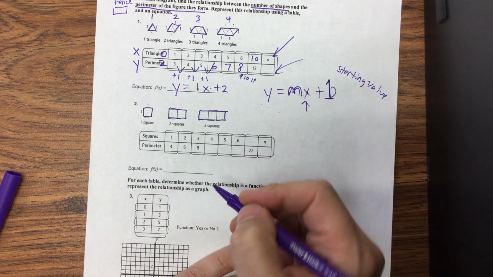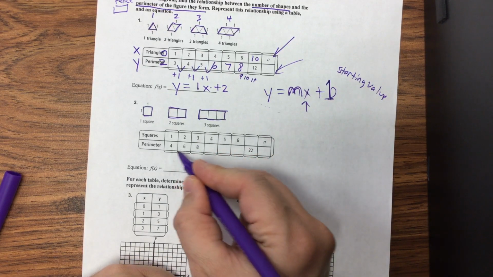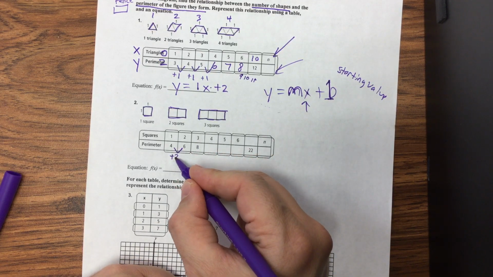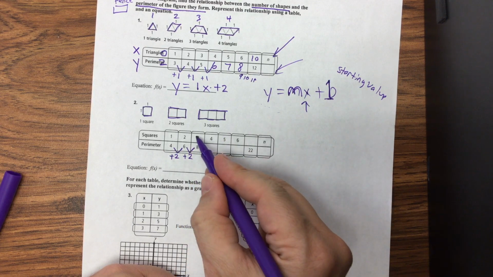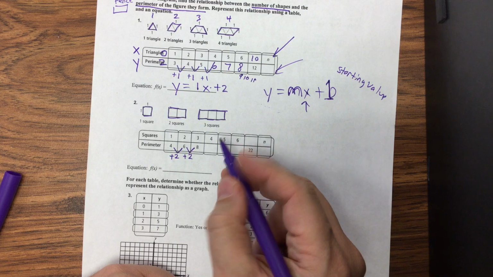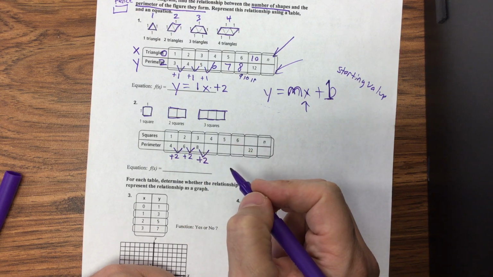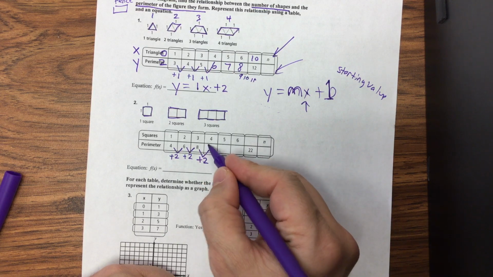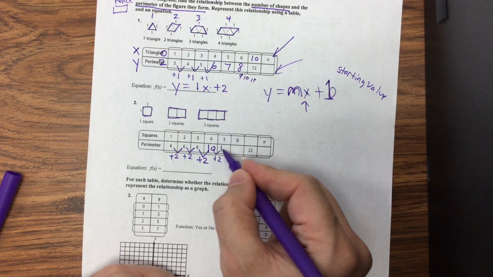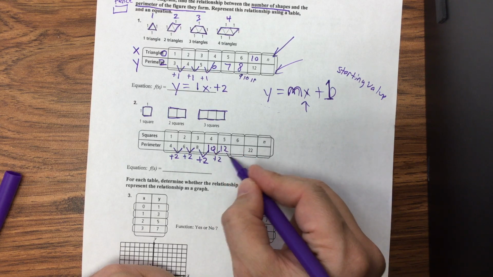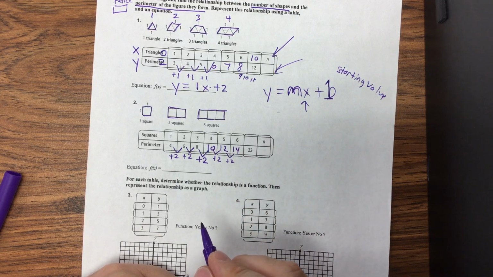I'm going to go ahead and look down here to see if I can figure out the pattern. From 4 to 6, I'm adding 2. From 6 to 8, I'm adding 2. As long as this is going up by 1 every time, I can continue the pattern of adding 2 every time on the bottom. So here, 8 plus 2 would give me 10. 10 plus 2 would give me 12. 12 plus 2 would give me 14, and so on.